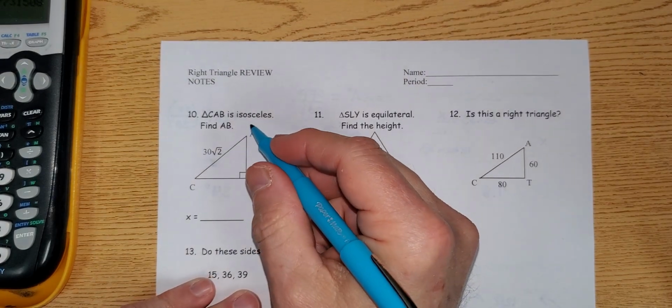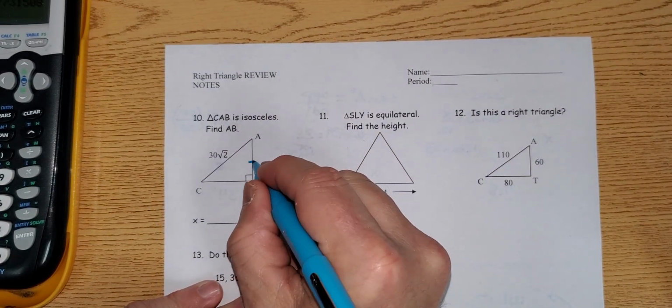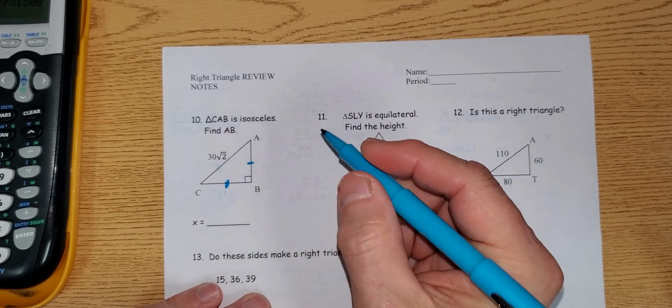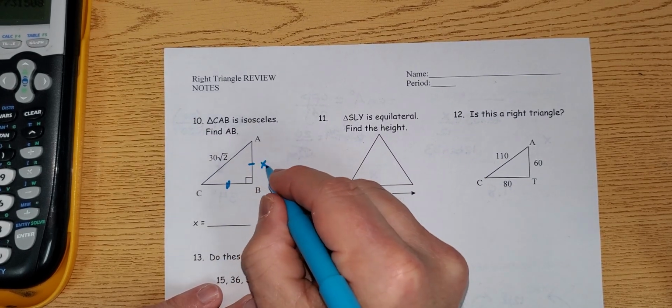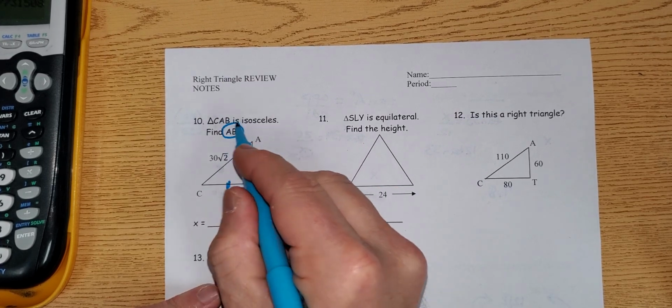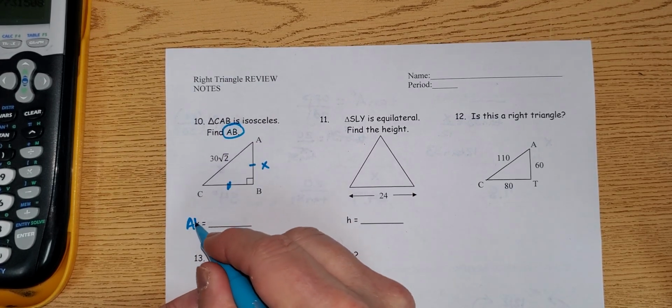Okay, this is isosceles, so if it's isosceles, then aren't these two congruent? Okay, so how would I find X? Well, it doesn't have an X. Well, how about this one? We'll say X. This says find AB, so that's good enough. So this should be AB.